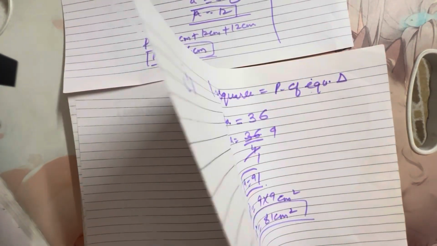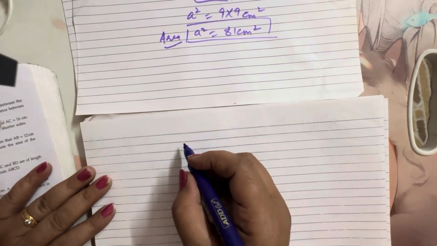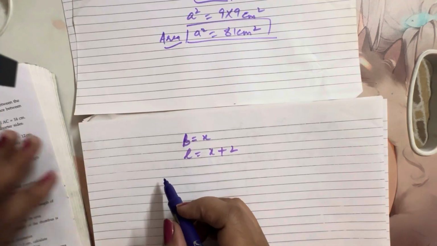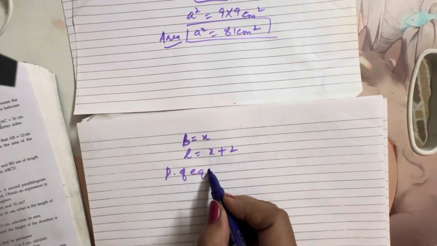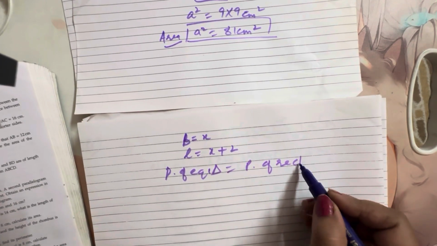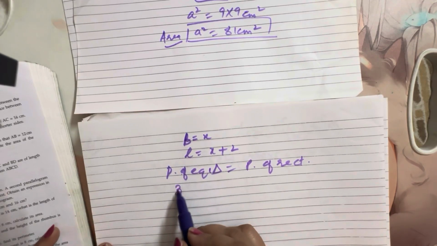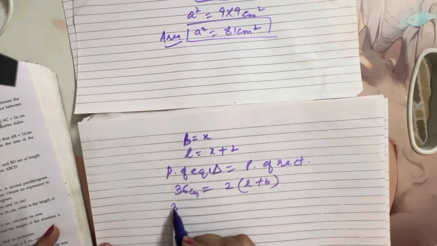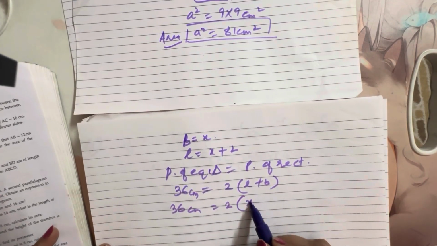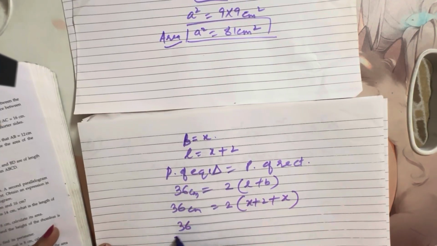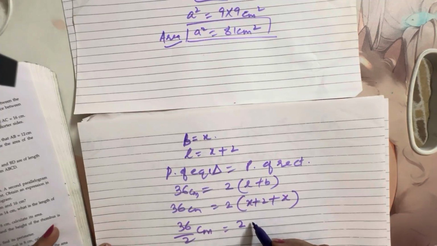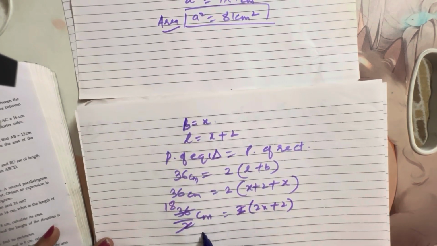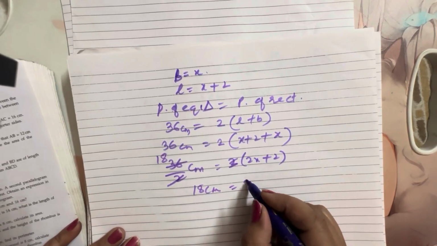Now similarly, the length is more than its width by 2 centimeter. If the breadth is x, then the length is x plus 2. We know the perimeter of the equilateral triangle, that will be equal to the perimeter of the rectangle, because we have to find its area also. So the perimeter of the equilateral triangle is 36 centimeter and the perimeter of a rectangle is twice of length plus breadth. 36 centimeter is equal to twice of, length is x plus 2 and breadth is x. So 36/2 is equal to 2x plus 2. 18 centimeter is equal to 2x plus 2.